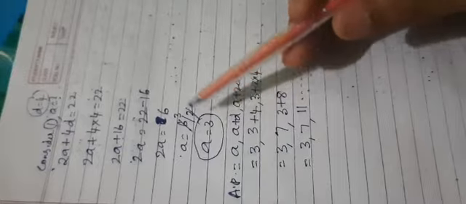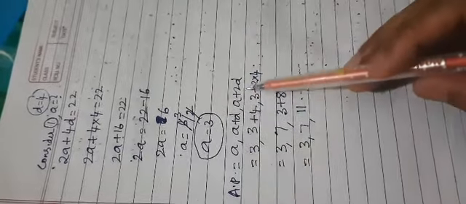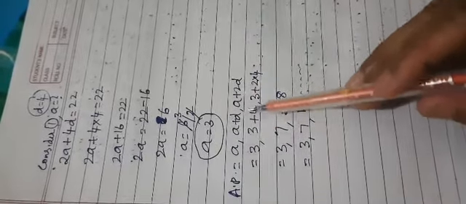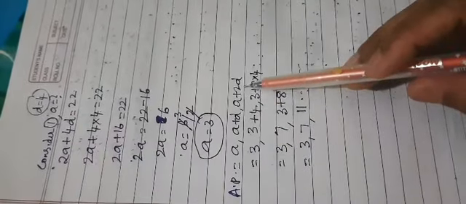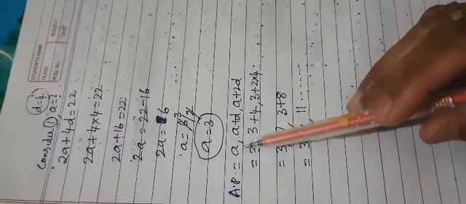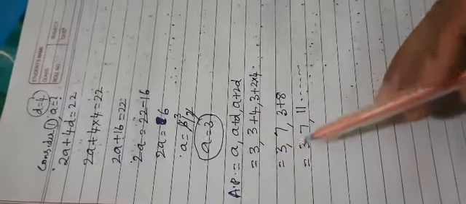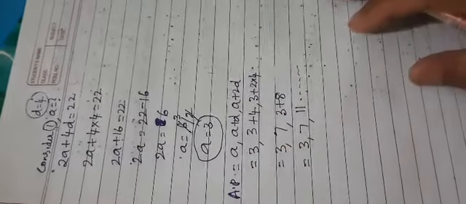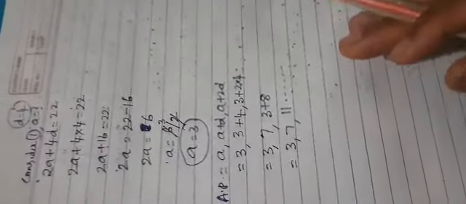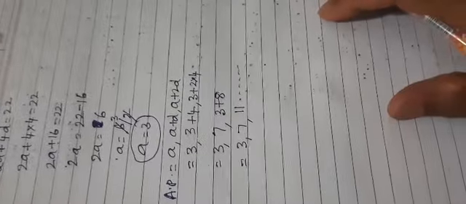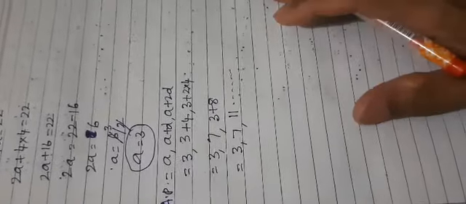So after getting D and A, the general form of arithmetic progression, this formula you have to remember: A comma A plus D comma A plus 2D. In this we have done substitution, A as 3 and D as 4, and we got this arithmetic progression series. So in the next part of the video, we will go to the next part of the question.